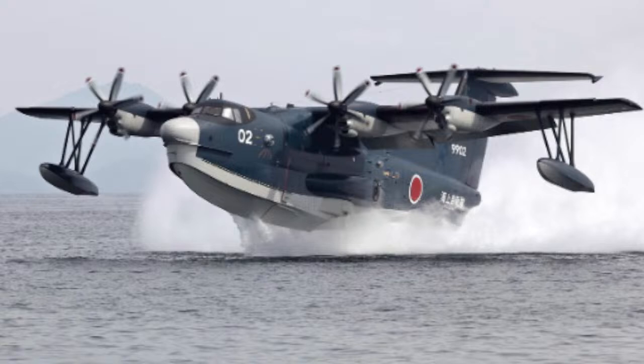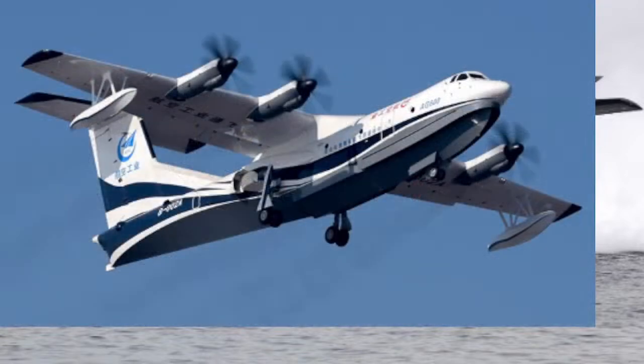The Chinese basically copied. Would I say copy? Yeah, I think I would say copy. That's a Chinese version of the Martin Marlin, because China has a very small coastline.